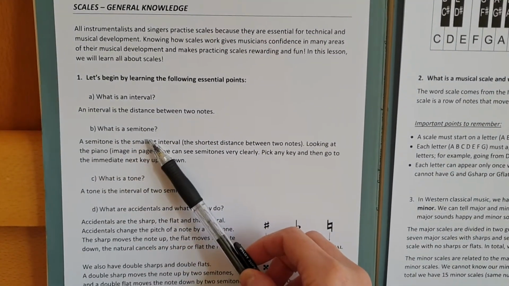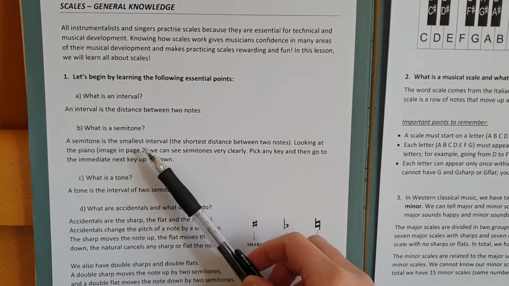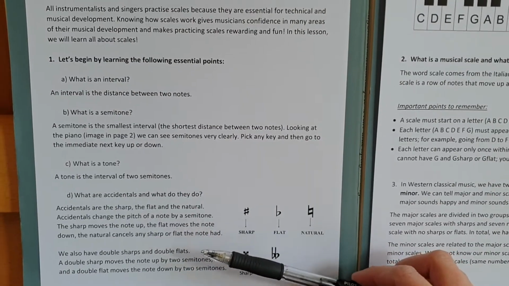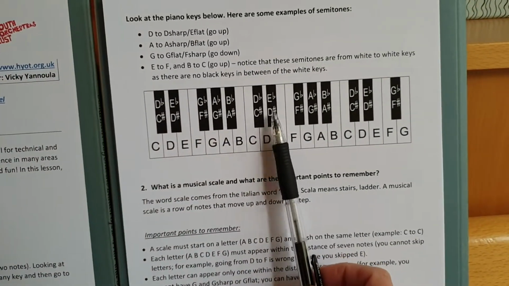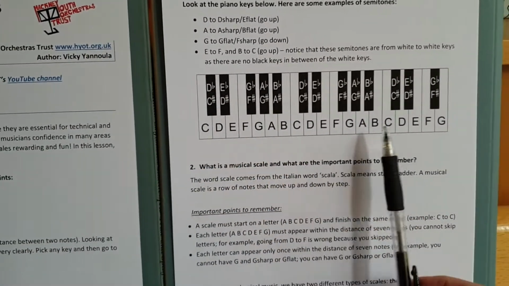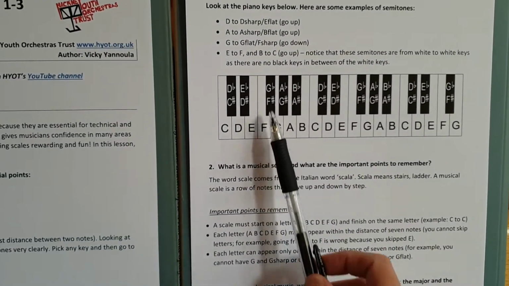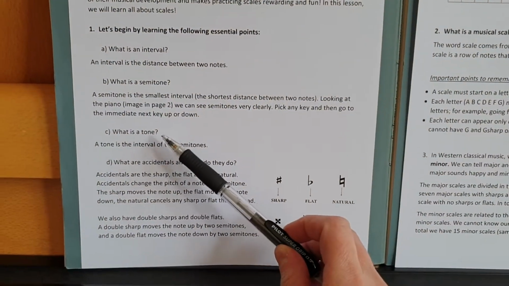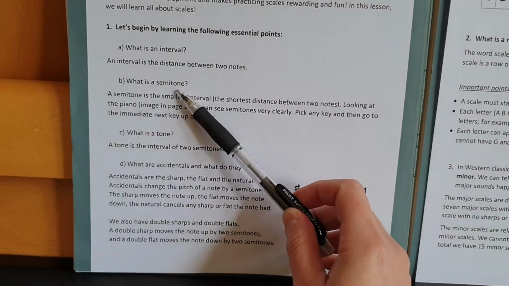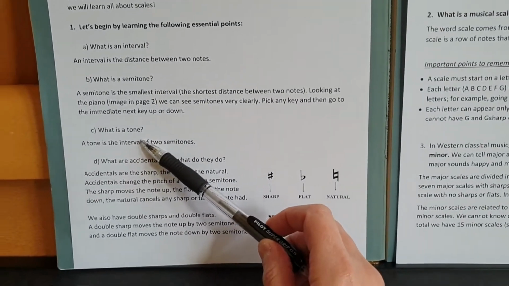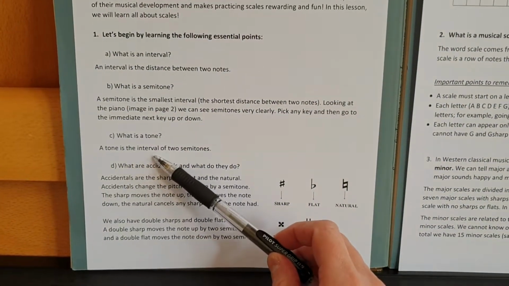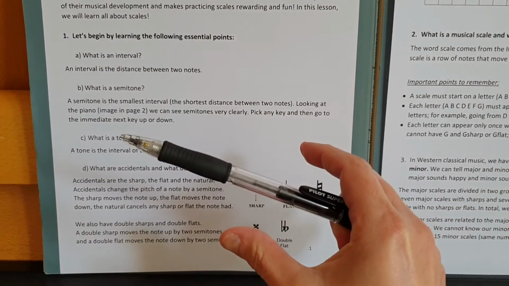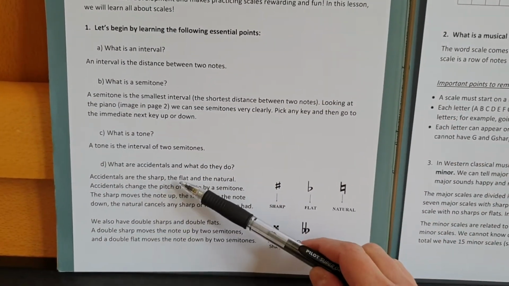What is a semitone? A semitone is the smallest interval, the shortest distance between two notes. And there is here on the second page an example of a piano where we can see our semitones and our tones. I'll come back to that in a minute. Then what is a tone? Because if we have a semitone, surely we must have a tone. A tone is the interval of two semitones. So you have one semitone and then you put another one on top and you have a tone.